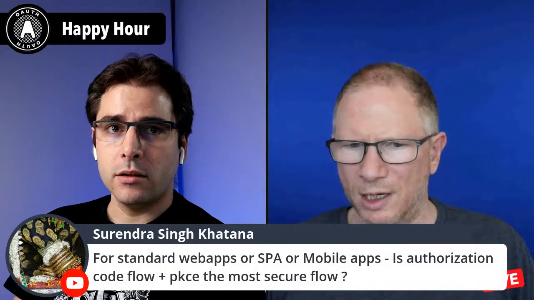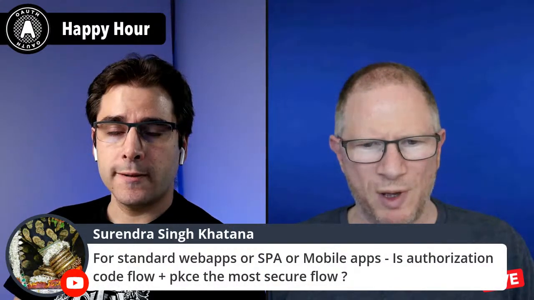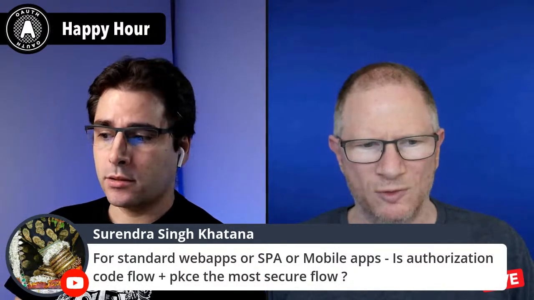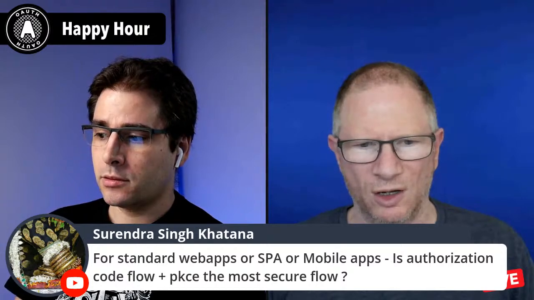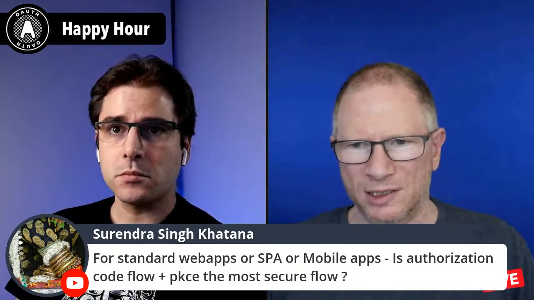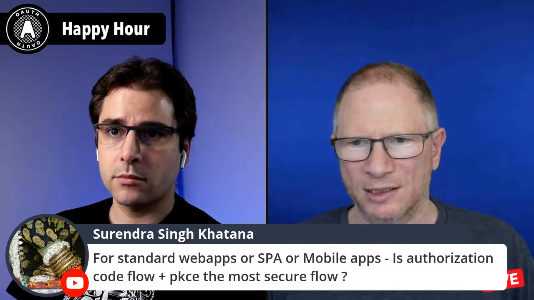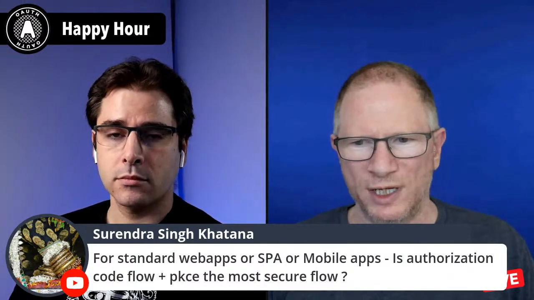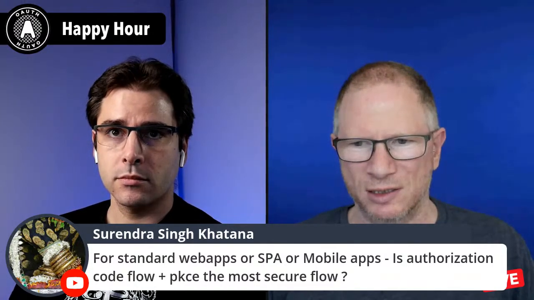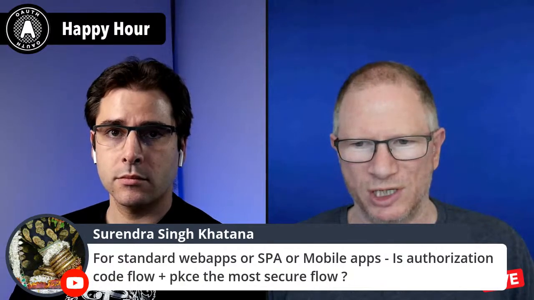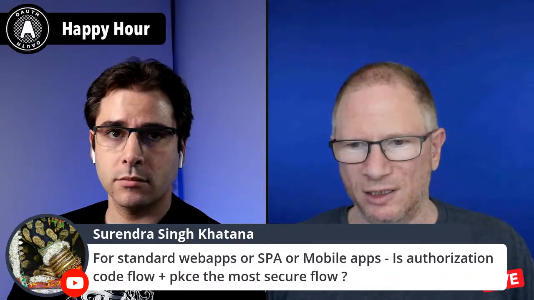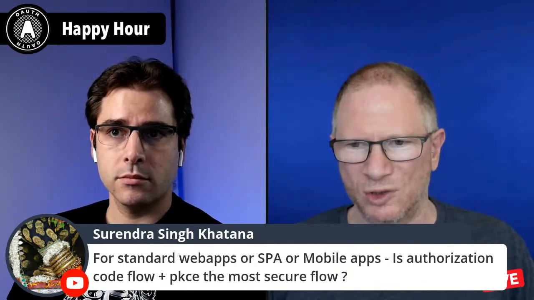Cool. I'm looking through any other questions that are relevant to that. Here's another one. For standard web apps or SPA or mobile apps, is authorization code flow plus PKCE the most secure flow? For mobile apps, it's been around for a while, and it's kind of a requirement to secure them at all. It's more recent for SPA apps, but as a general purpose approach, it definitely makes it more secure.